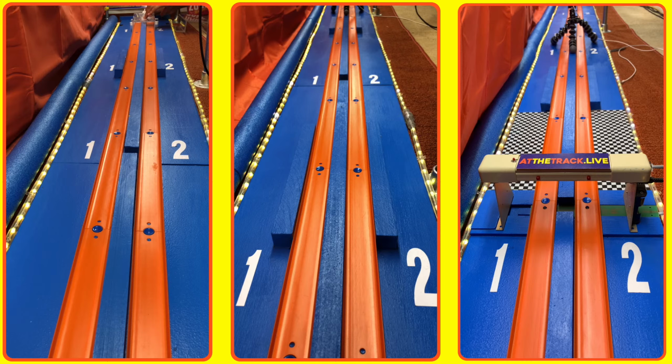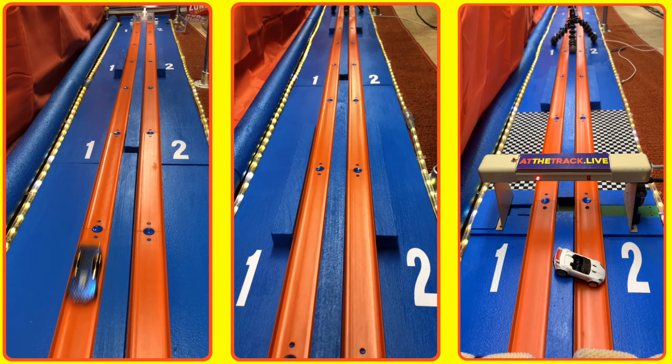Three, two, one, race. A little bit better by the Jaguar, but the Solar Reflex is so ridiculously fast and launched out with so much power and so much force. It hit the barricade and bounced all the way back nearly to the start line. I mean, it came back to the first third of the track. I think that's the first time we've had a car do that.